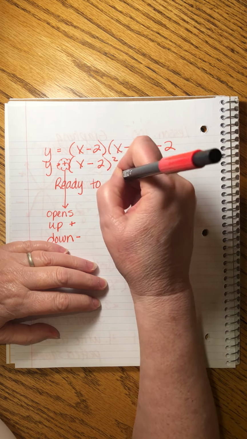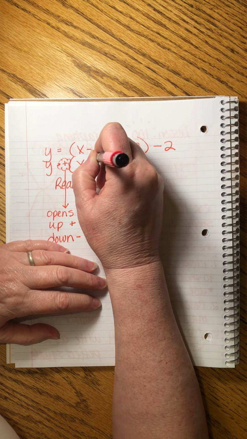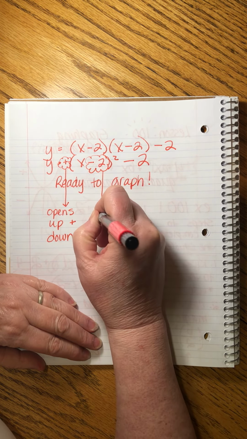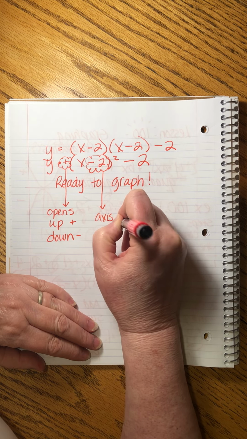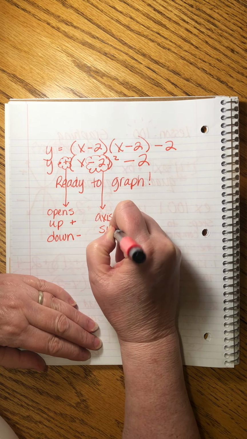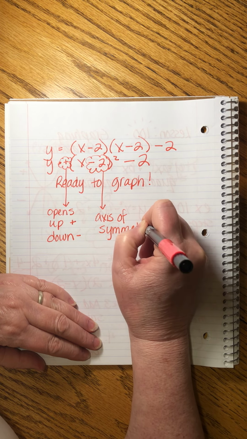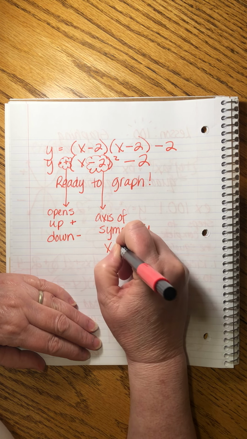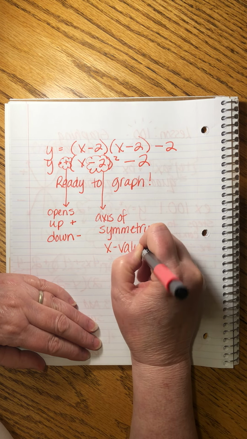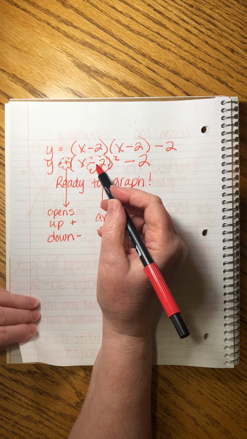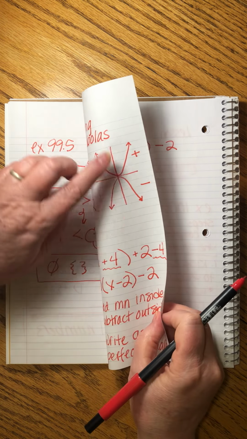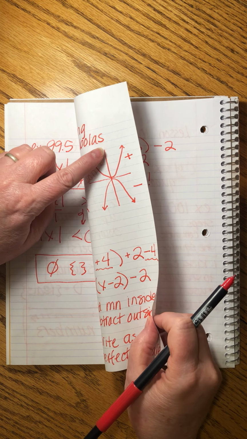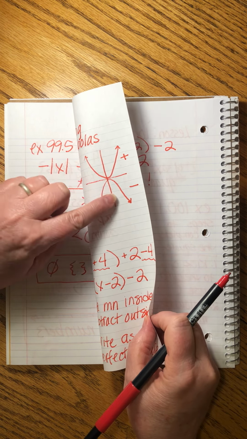This number and sign is called the axis of symmetry, and we often think of it as the x value, okay? And I'll graph this in a minute and you'll see. But what I mean by the axis of symmetry is it's the line that goes right through the middle of the parabola, like that. All right?